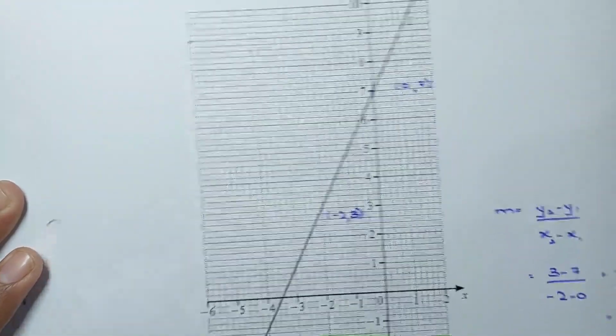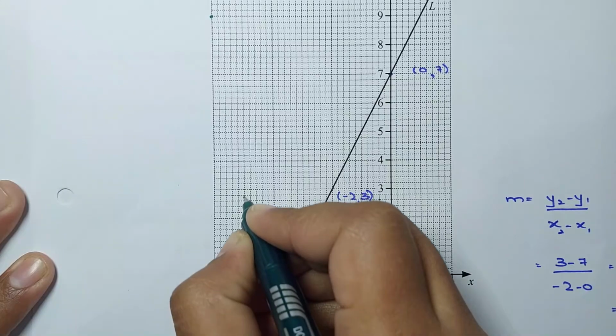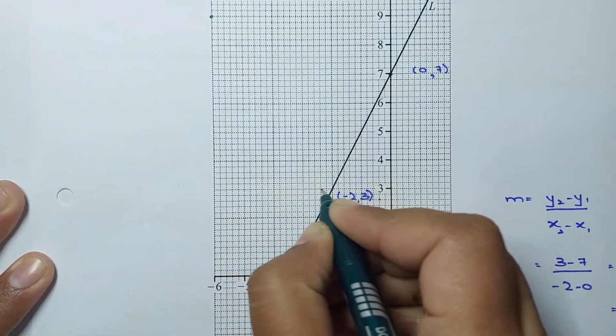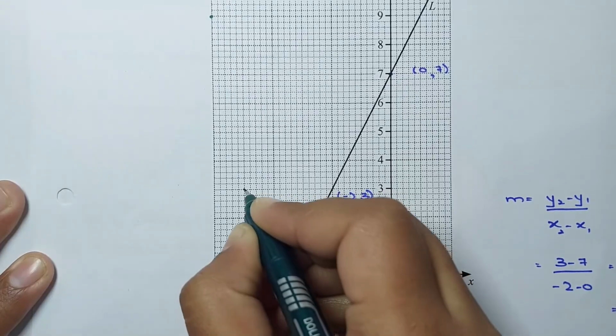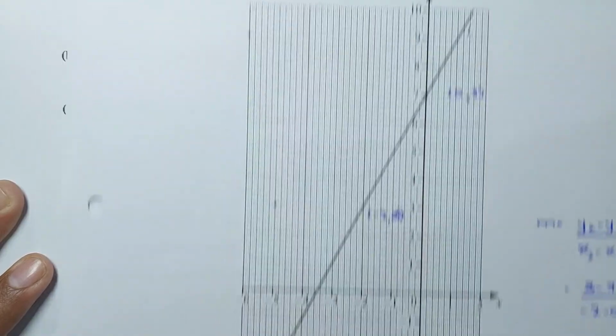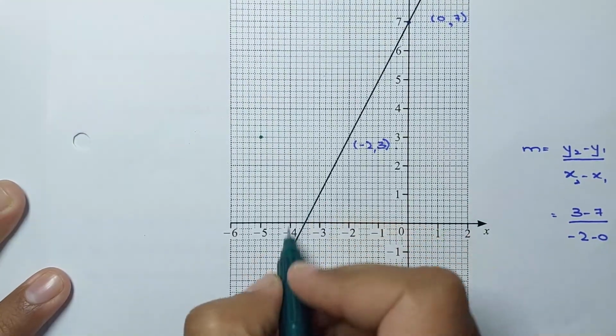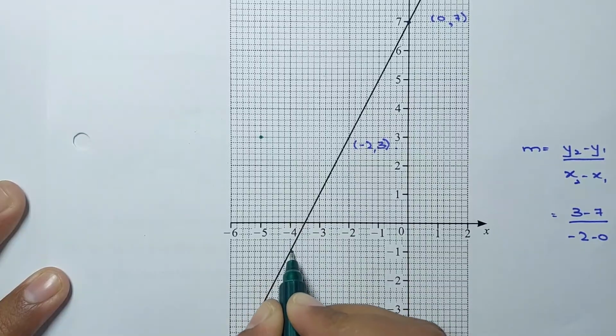Minus 5, the value is 3. Okay, this is 3. And this is negative 5, yes. Minus 4, it's negative 1 downward.